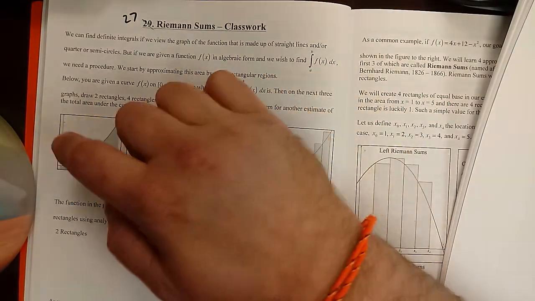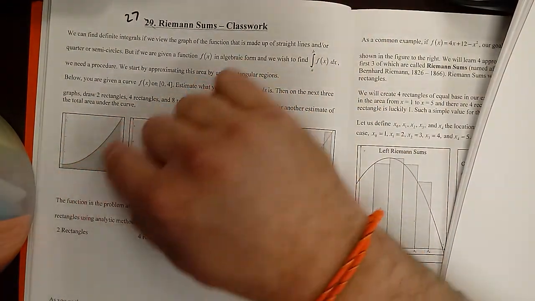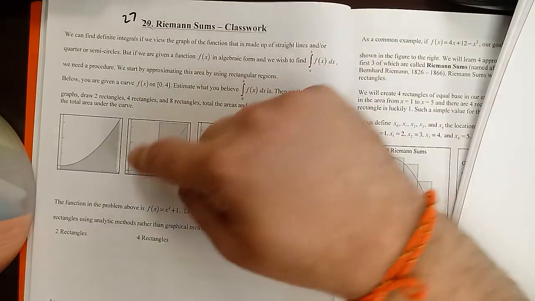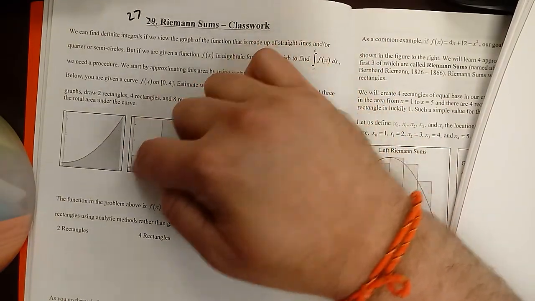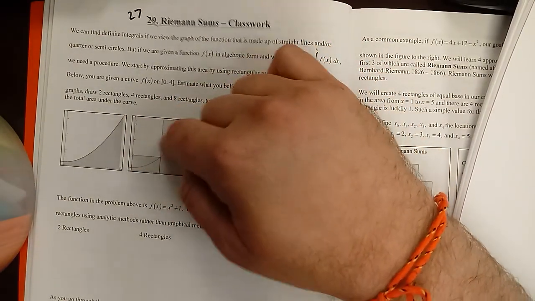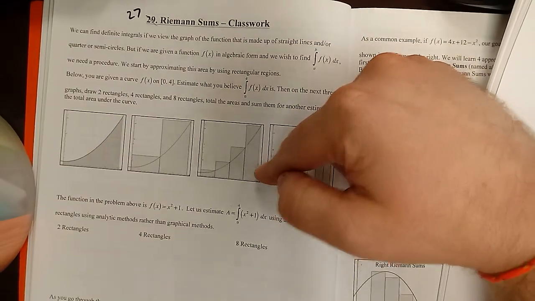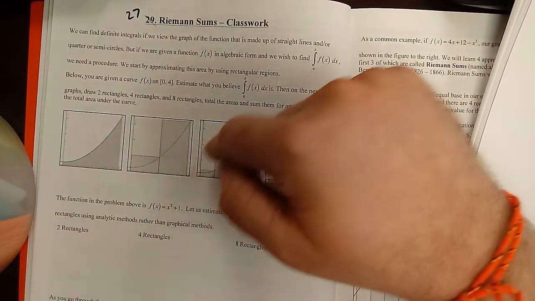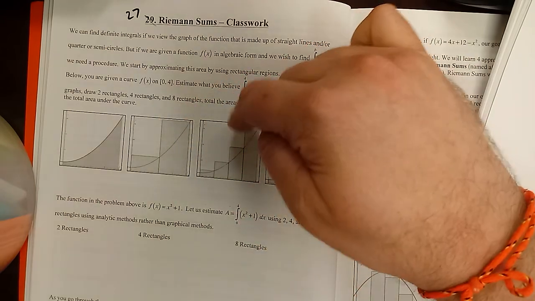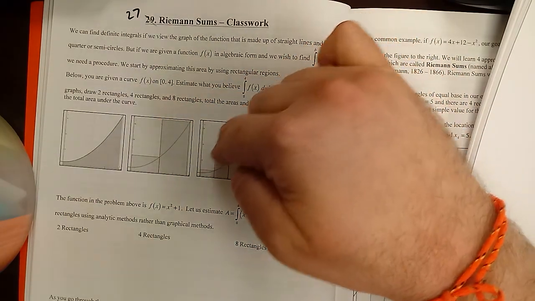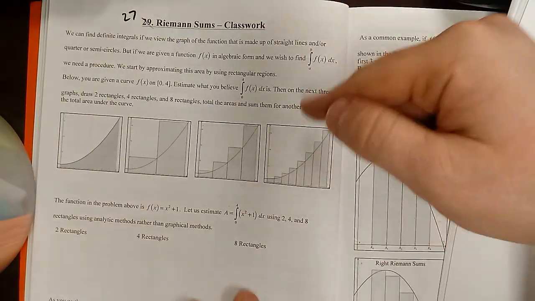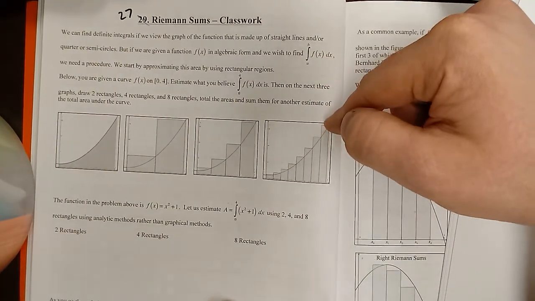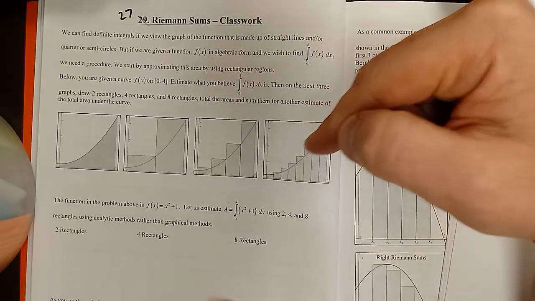You can see this is the perfect area, exact. Then here's just with 2 rectangles, and you can see with 2 rectangles we have all this space over it that is too much. It's an overestimation. So what if we double the number of rectangles and go to 4 rectangles? Now you can see there's still a lot of space over it, but it's also significantly less. We're missing chunks of problem space. And then if we were to double the number of rectangles again, we'd have even less problem space.